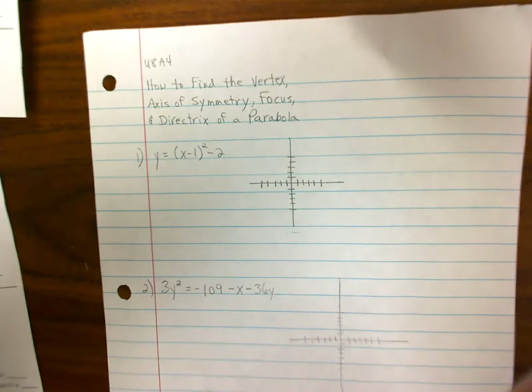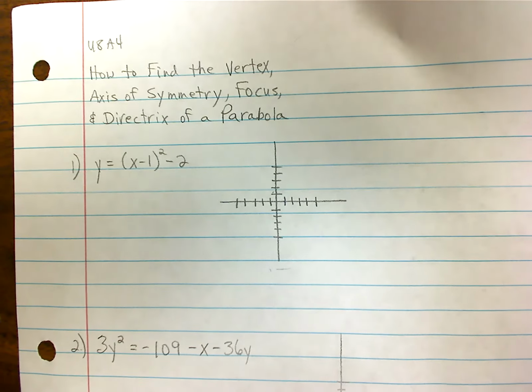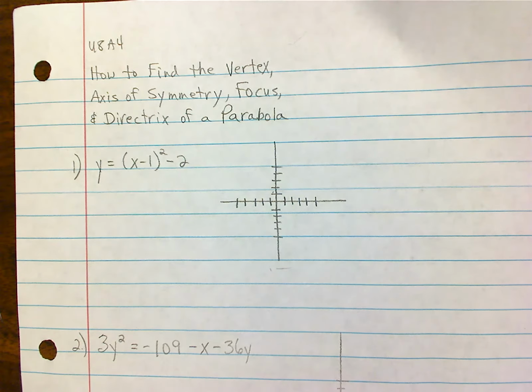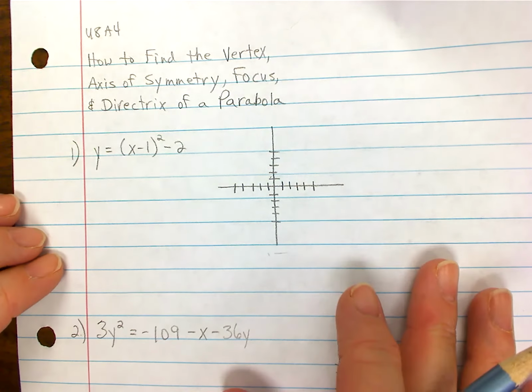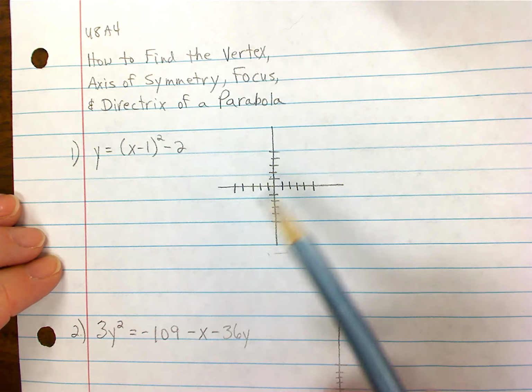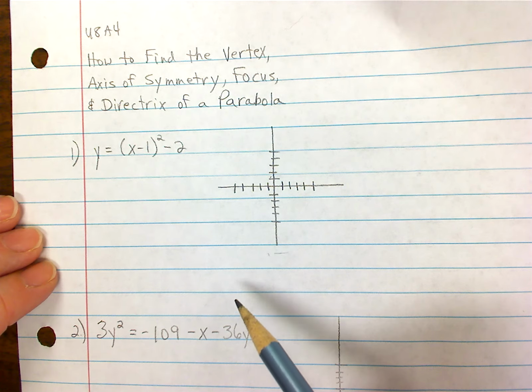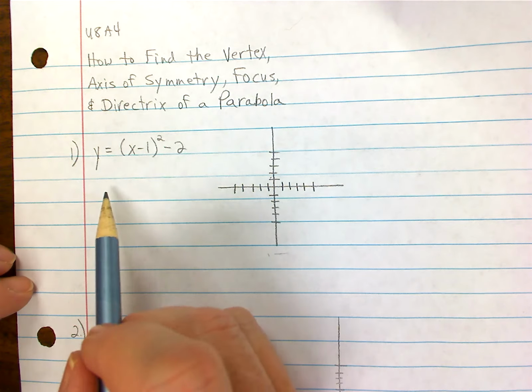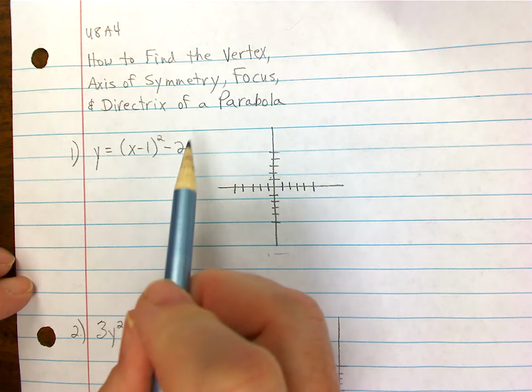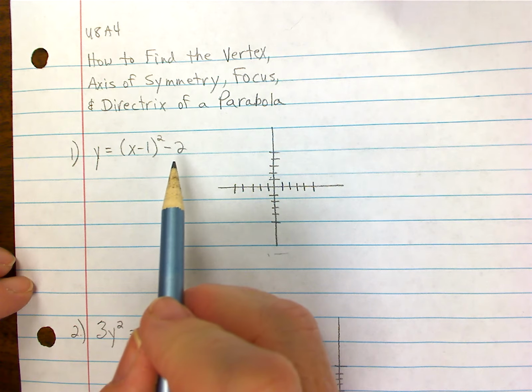Hello, for today we are going to be looking at how to find the vertex, the axis of symmetry, the focus, and the directrix of a parabola. So I wanted to start, and you can pause the video to write these down and draw yourself a little graph if you want to.